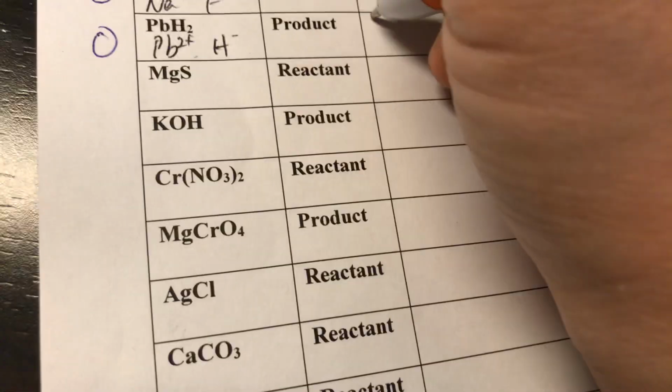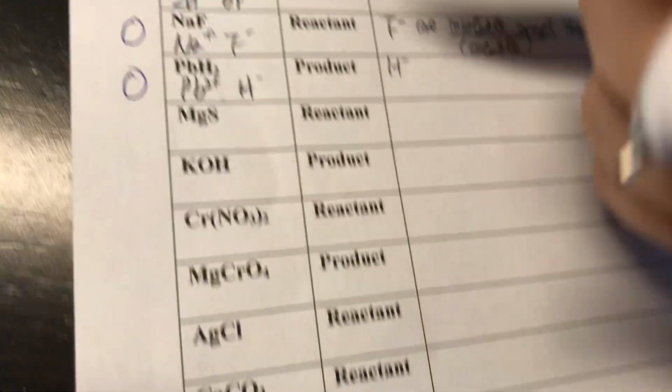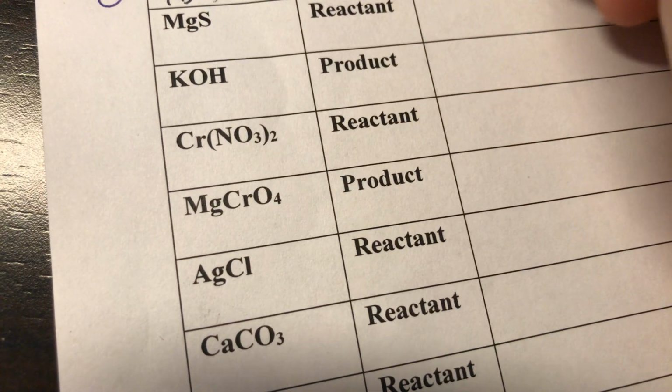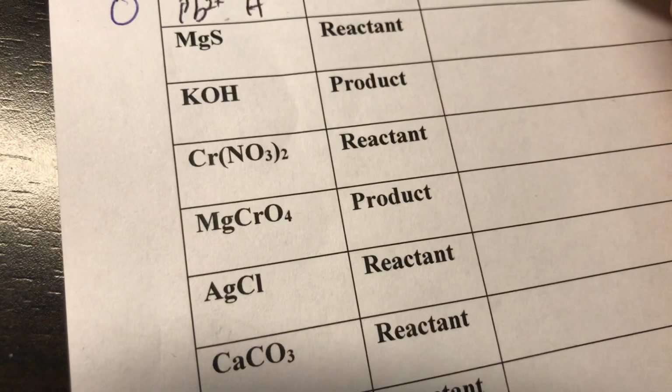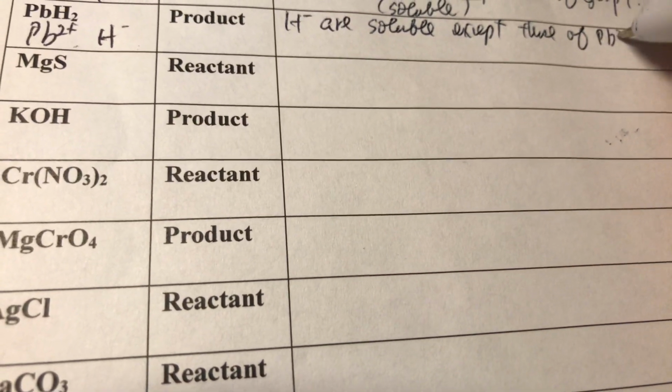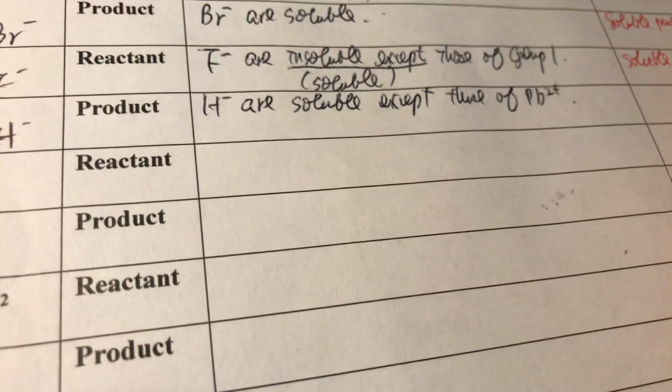Okay, so we're gonna use the black pen here. So H−, okay, this is not H+, it's hydride, okay? H− are soluble except those of Pb2+. H− are soluble except those of Pb2+.